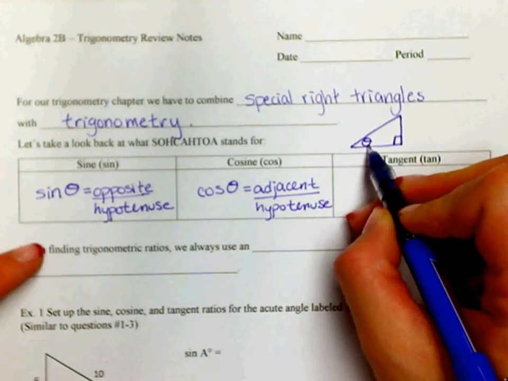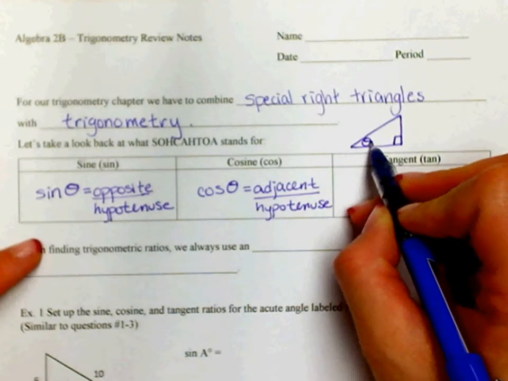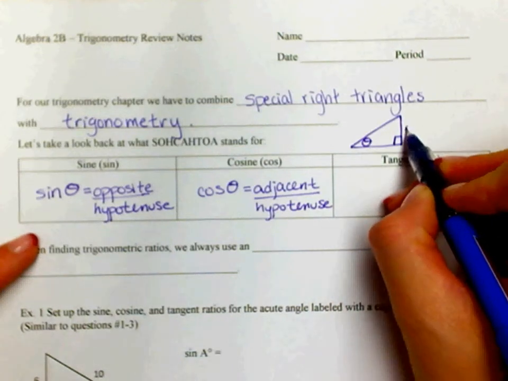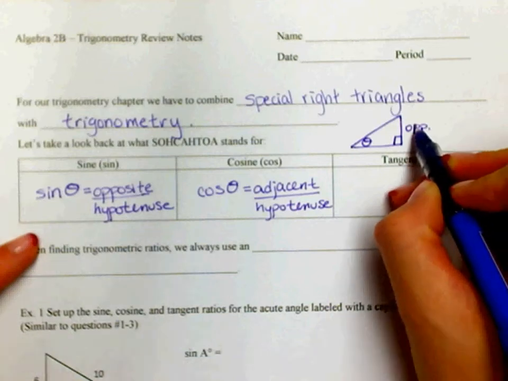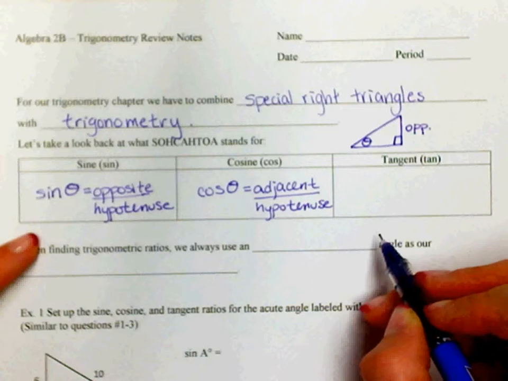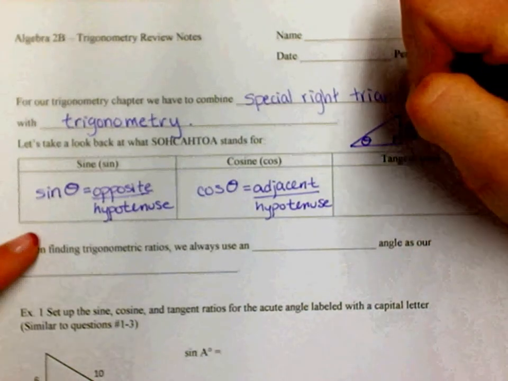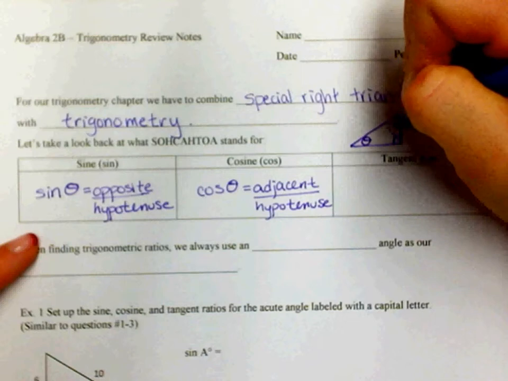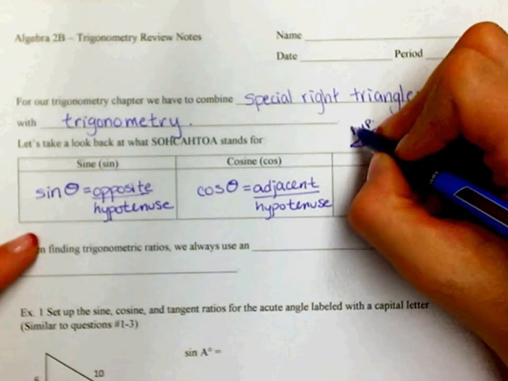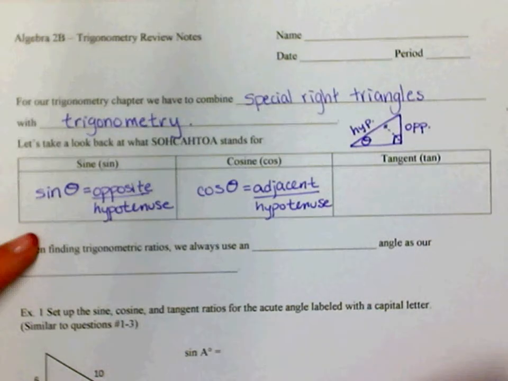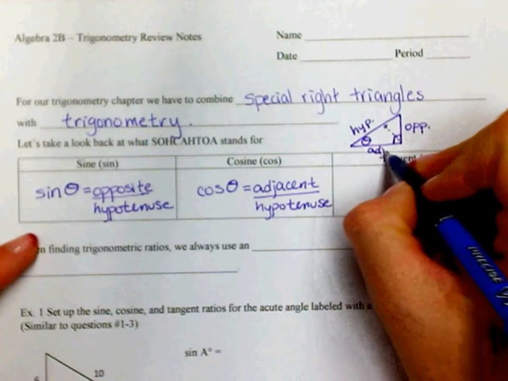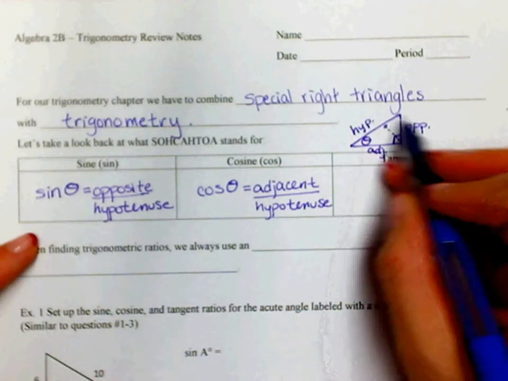If I'm looking for the sine, I'm looking for the opposite leg, so I go opposite the angle, way over here, and this would be opposite. The hypotenuse is always, always, always the side across from the right angle. So this is the hypotenuse. And the A stands for adjacent, so this one would be the adjacent to the angle. Now these will change if you change angles.